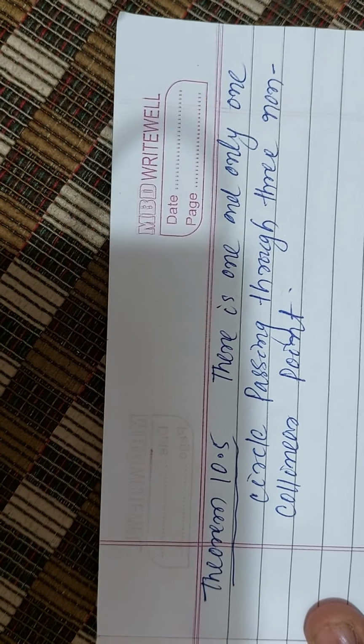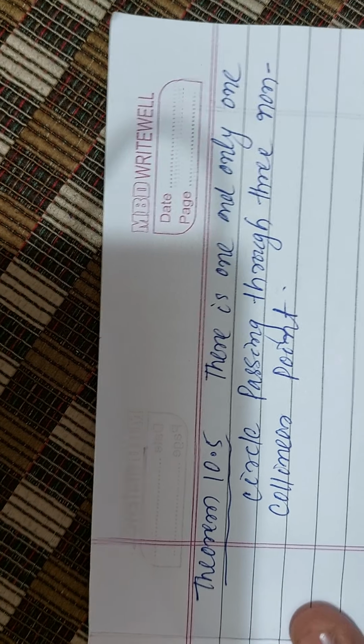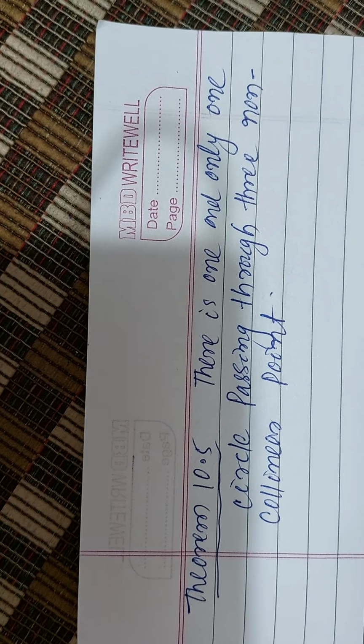Before proving this theorem, I am just going to clear non-collinear points and collinear points.